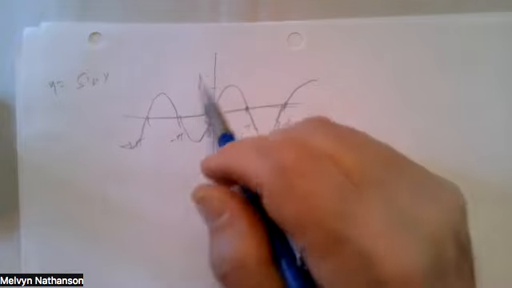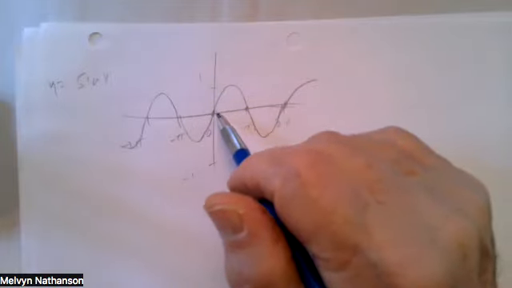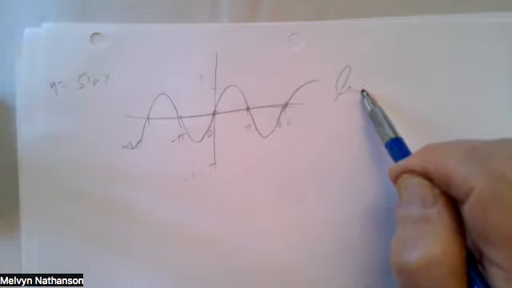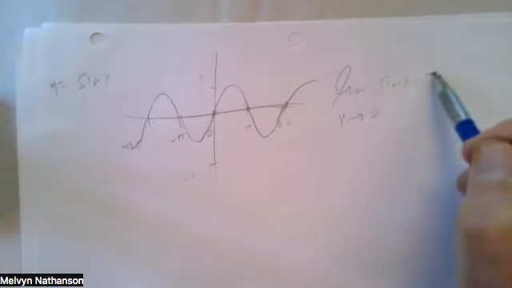And the limit of sine x as x approaches 0 is 0.